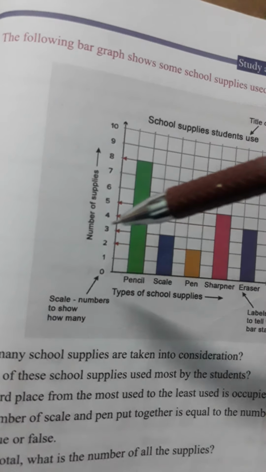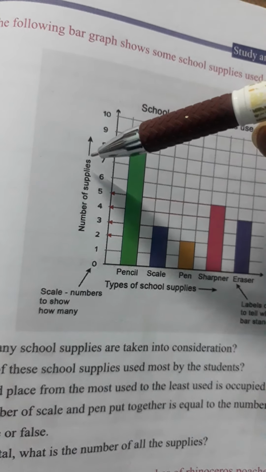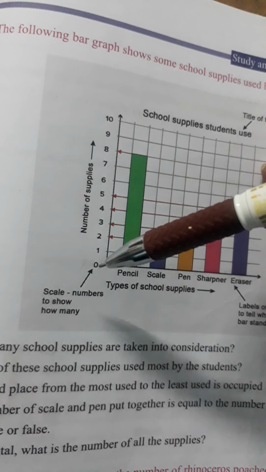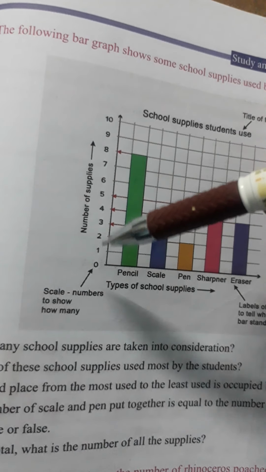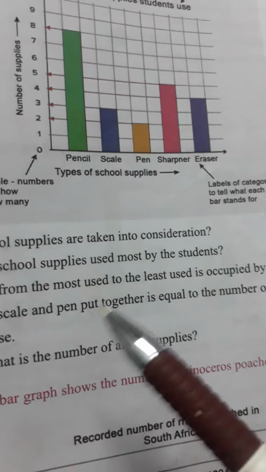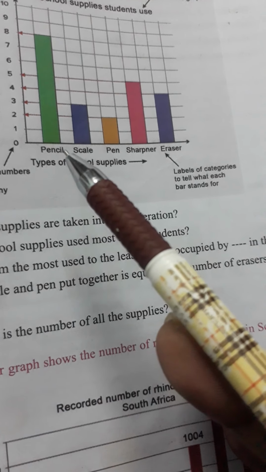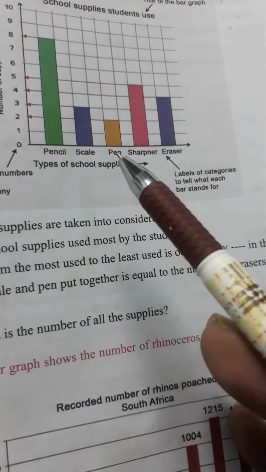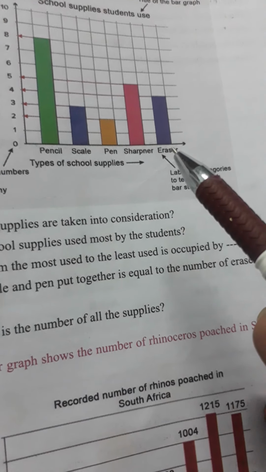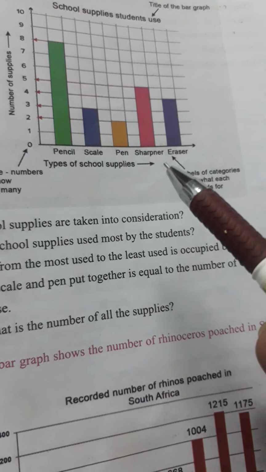What is given on y-axis? First of all, number of supplies. This number of supplies are given from 0 to 10. 0, 1, 2, 3, 4, 5, 6, 7, 8, 9, 10. Coming to the x-axis, types of school supplies. What are the types here? Pencil, scale, pen, sharpener, eraser. Generally, school students use these materials.